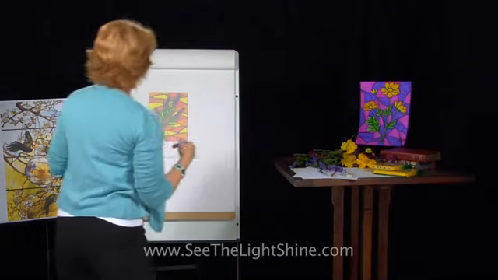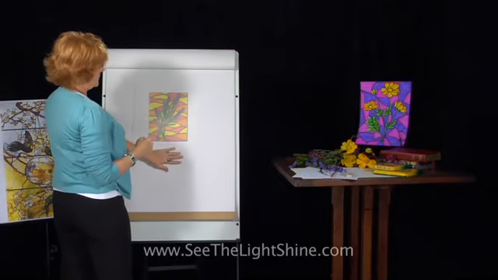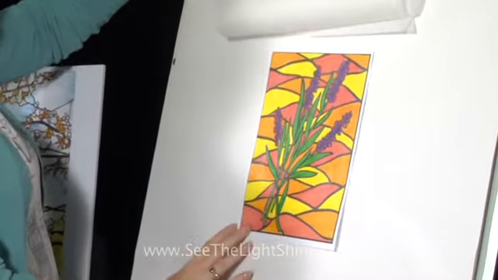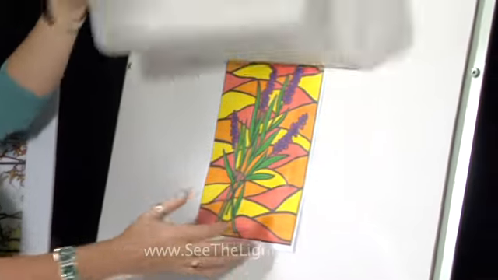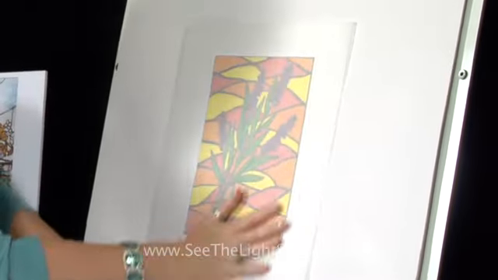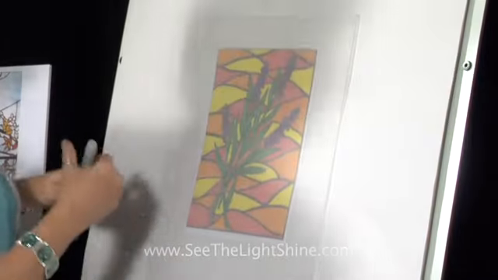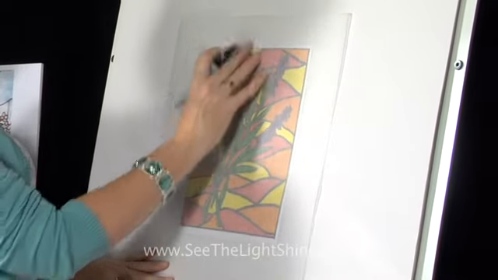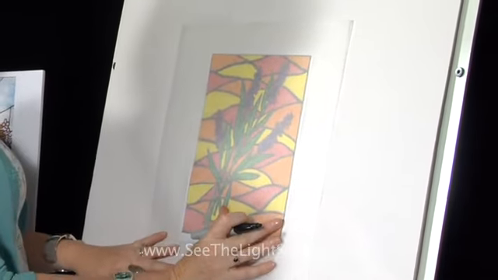So let's look at something so you can see it up close and personal. Now here is a copy of one of the other stained glass window projects. And if we were to do the rule of thirds, this is some tracing paper. I would make some lines here. Of course, I'm not going to draw lines on my finished work.